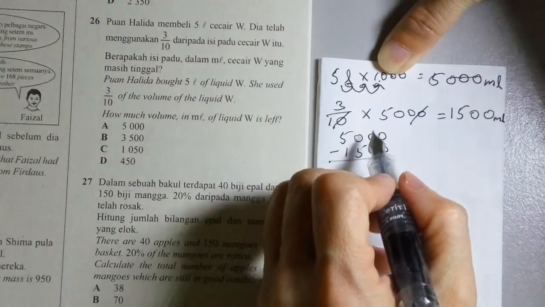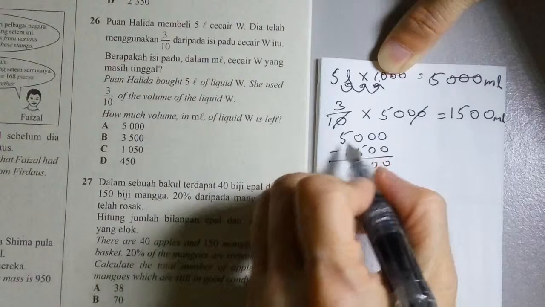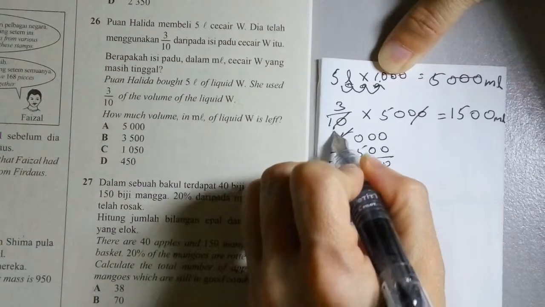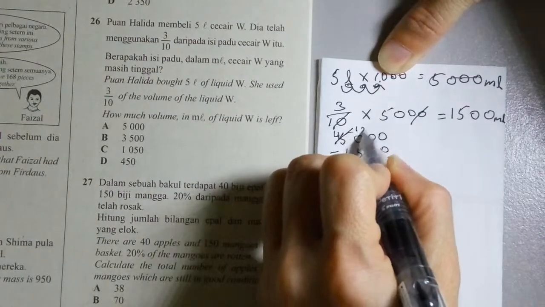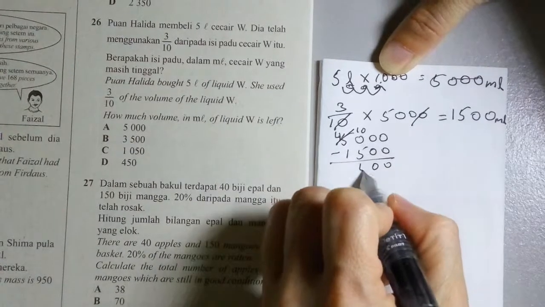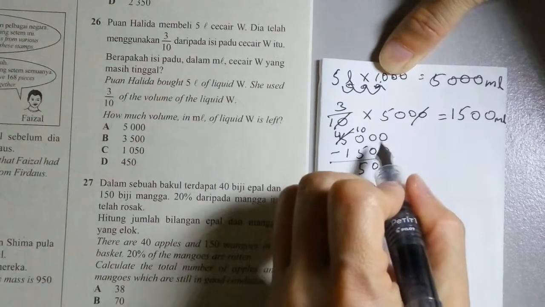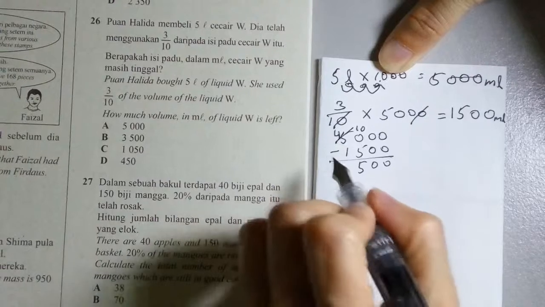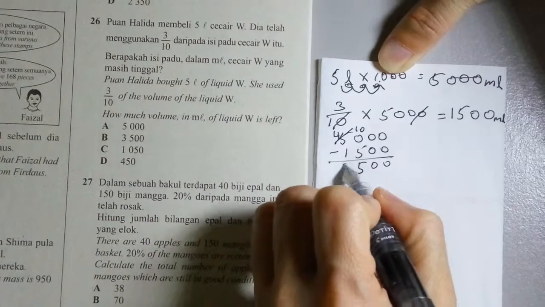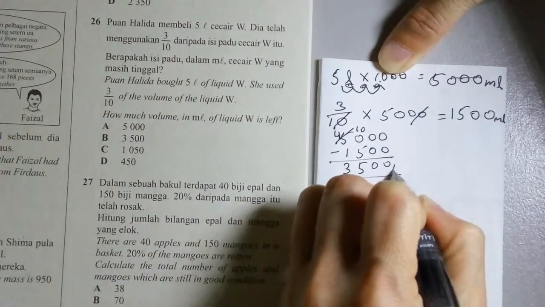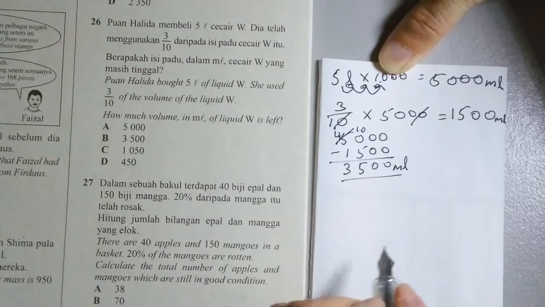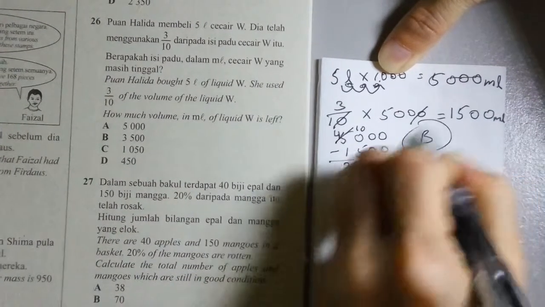So 0 minus 0 is 0, 0 minus 0 is 0, 0 minus 5, I have to borrow. Borrow 1 from here, it becomes a 10 here. 10 minus 5 is 5, because these two don't need to borrow from this one. 4 minus 1 is 3. So the answer is 3,500 milliliters, which is B.